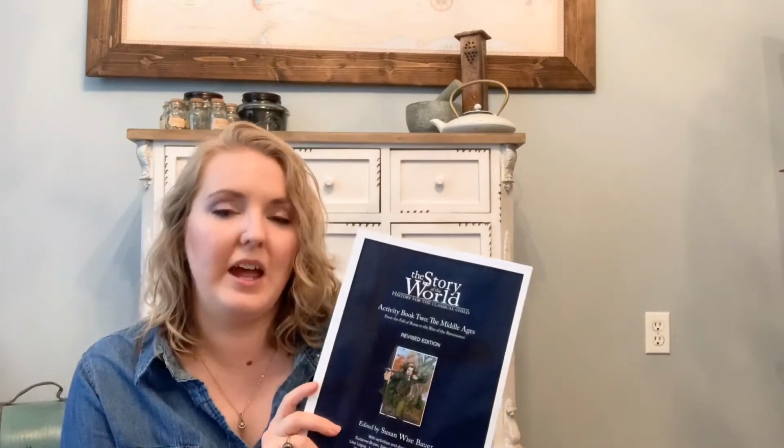Then to go with it, this is the Story of the World activity guide. We used this the first year when we were doing ancients. This last semester, we were using the Build Your Library curriculum, so I didn't buy this and we really ended up missing it. So I bought it for this semester and we're really glad to have it back.